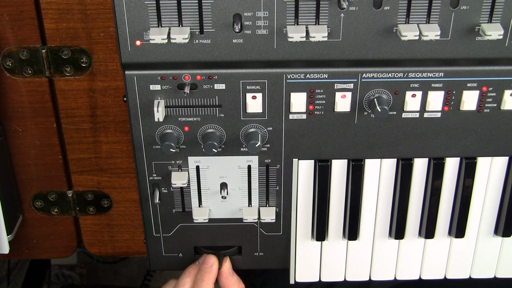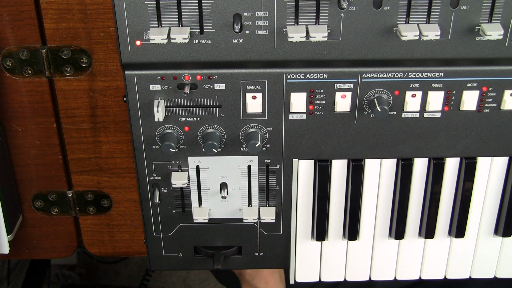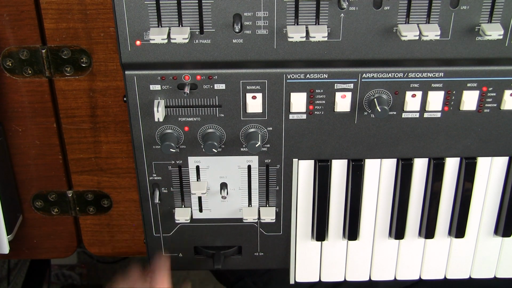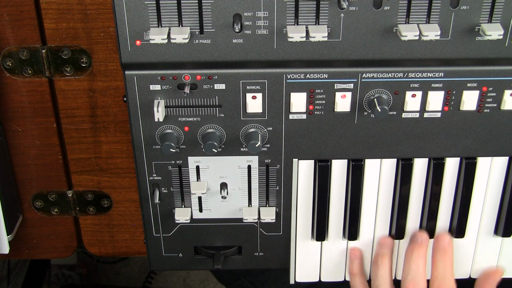I feel like I'm going to bust this off when I'm using it. Okay, and so, of course, this can be done with your DDS as well.